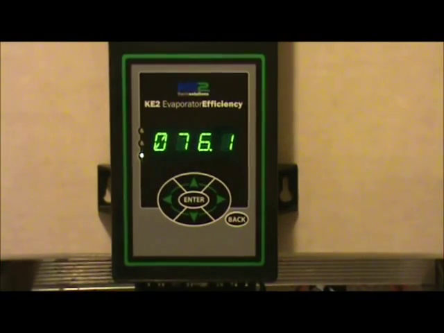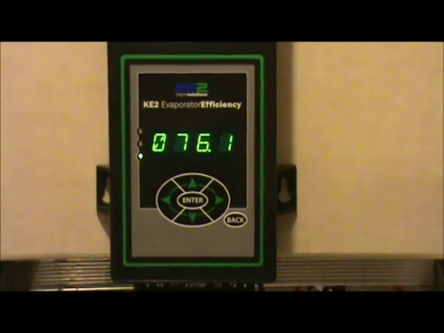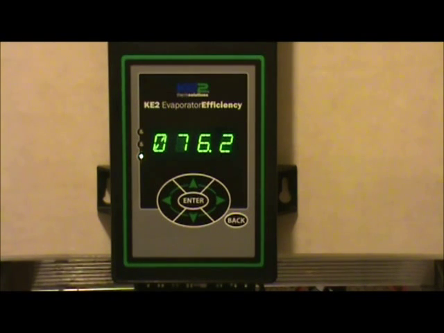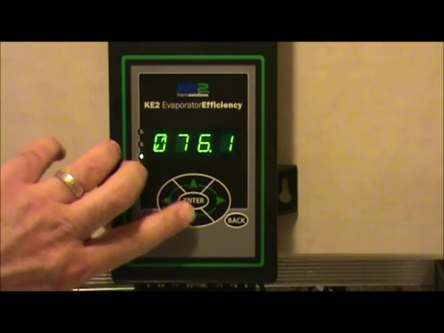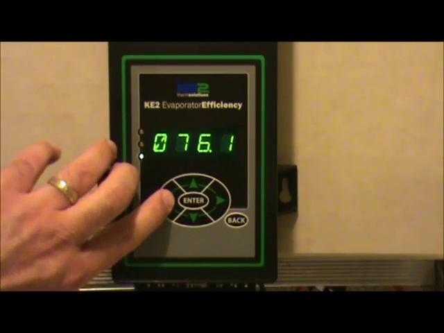The purpose of this video is basically to help you navigate through the KE2 Evaporator Efficiency Controller. The menus in this controller are basically made up of 4 different columns: the variables column, the alarms column, a set points column, and the manual mode column. From the room temperature readout, you can navigate right or left using the right and left arrow buttons.